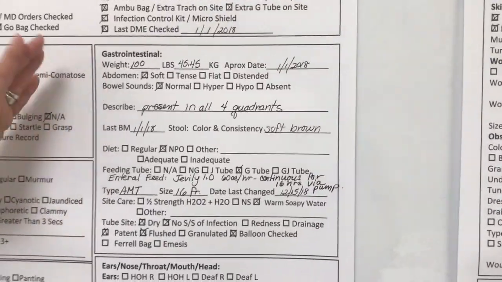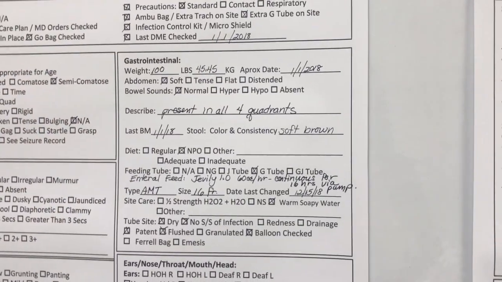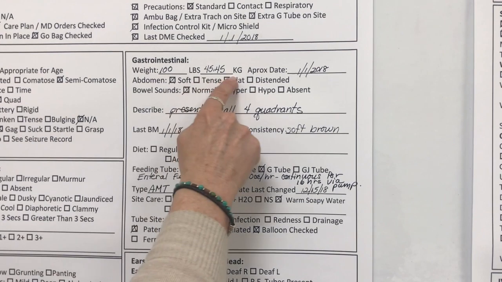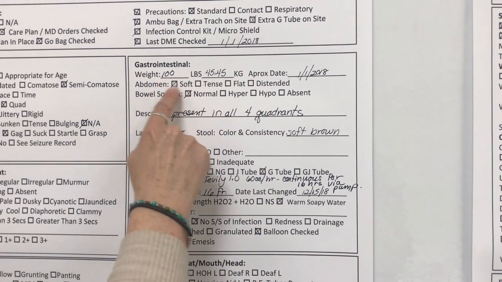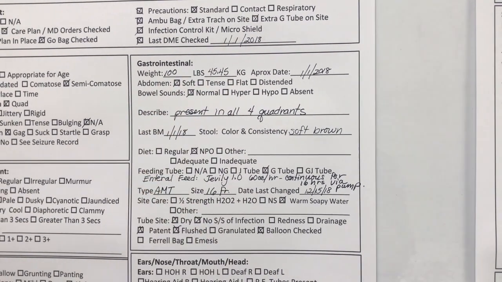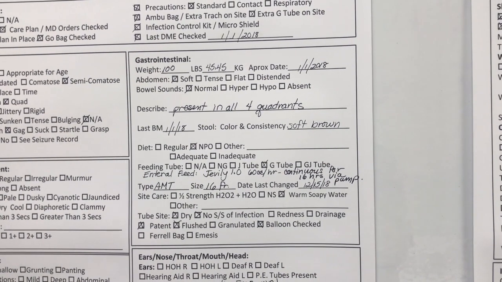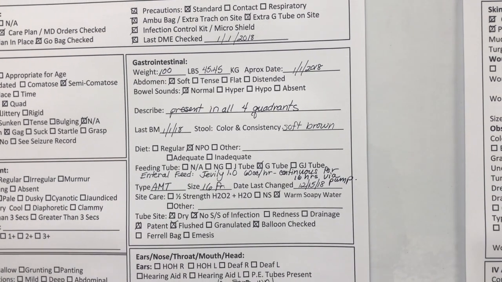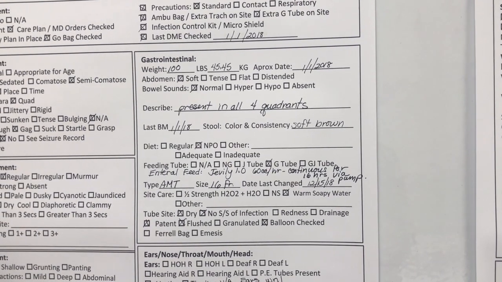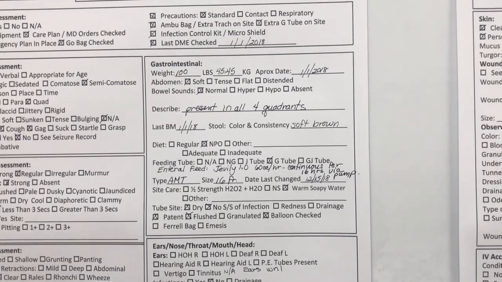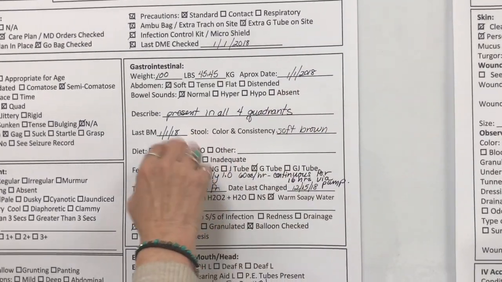Now we're going to move to gastrointestinal. If you have a weight, I happen to have one for the purposes of this. And depending upon the person, their age, you may want to be documenting in kilograms or in pounds, depending upon what the situation is. Often meds or enteral feeding is based on the weight. So if it's required that you get a weight, however frequent, daily, weekly, whatever it is, make sure you try to do it the date that you acquired it.